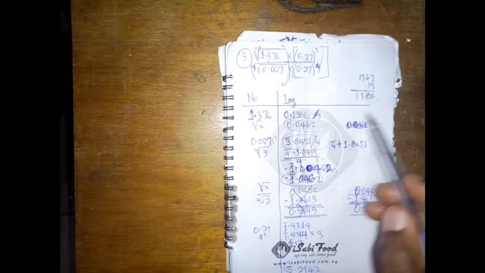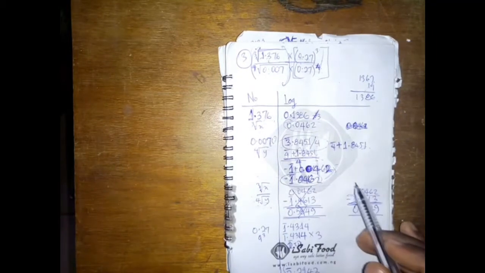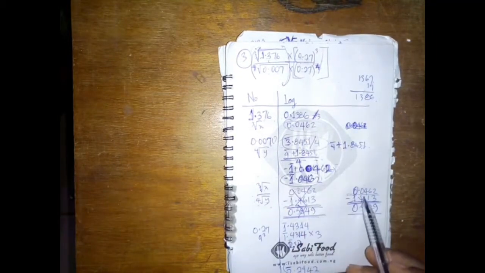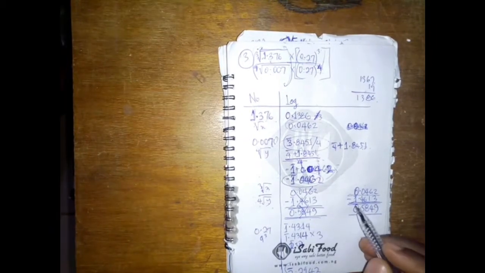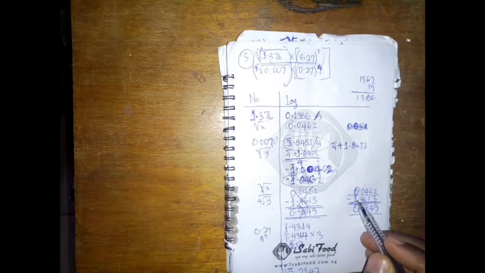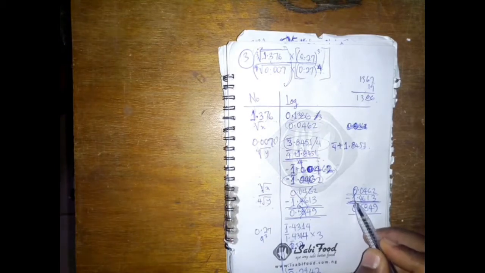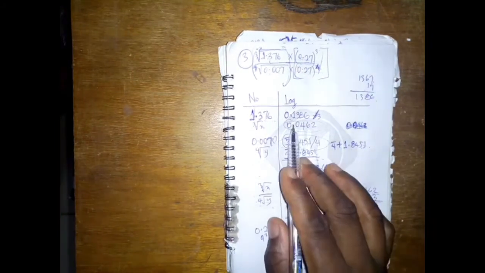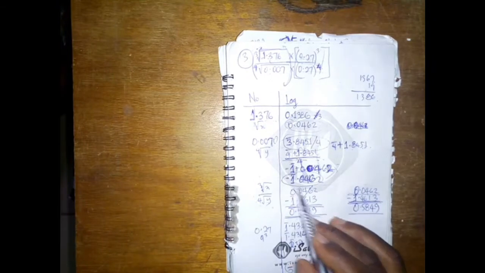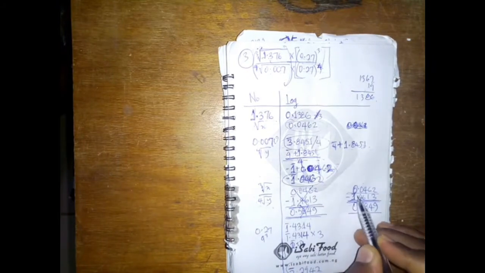We give you 0.0462 minus your bar 0.0462. Now give you your bar 1.046.